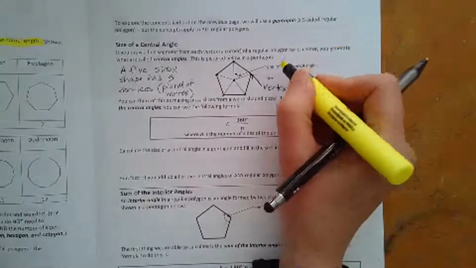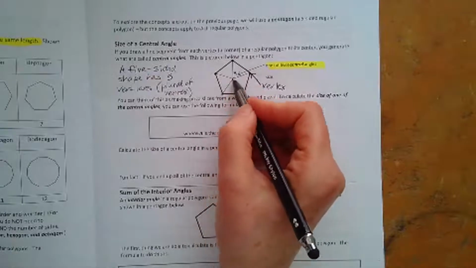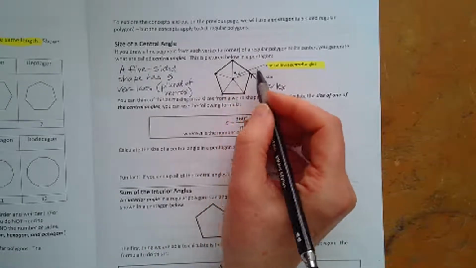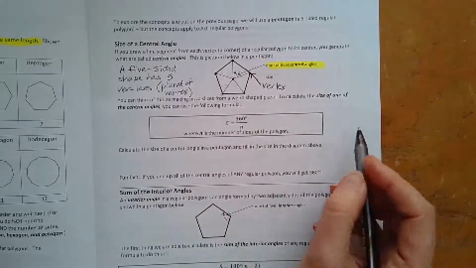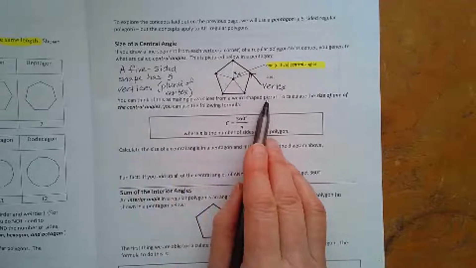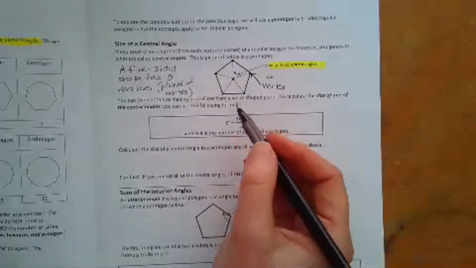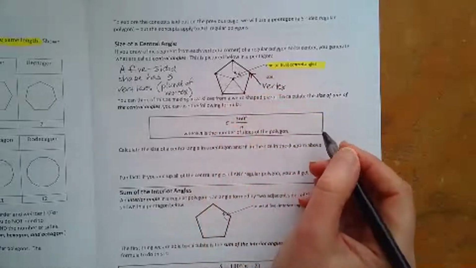A 5-sided shape has 5 vertices, and when they're connected to the center, they create 5 angles. 1, 2, 3, 4, 5. You can think of this as making pizza slices from a weird shaped pizza, or cutting a cake or a pie.